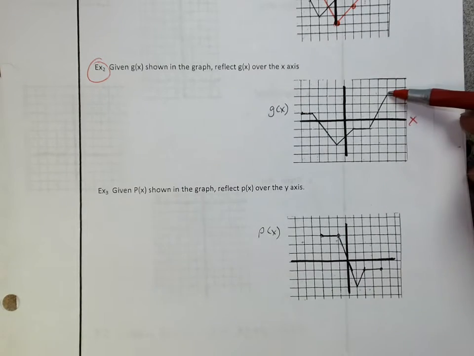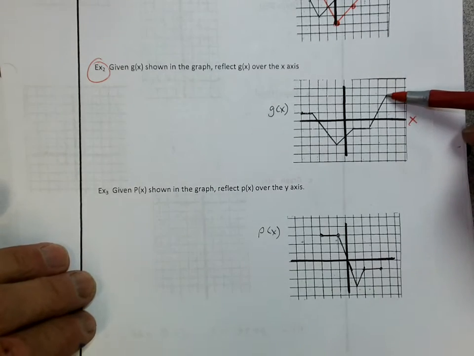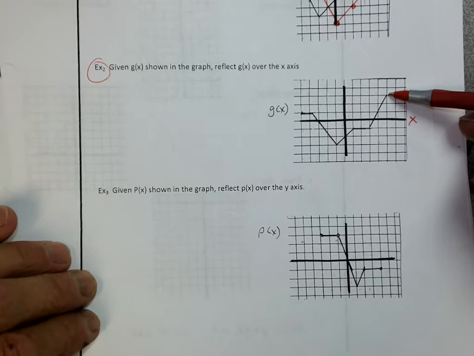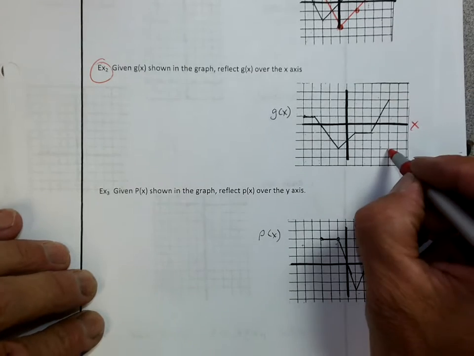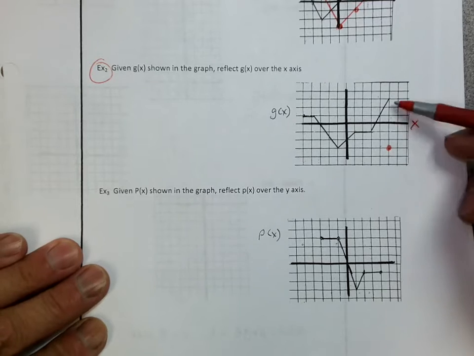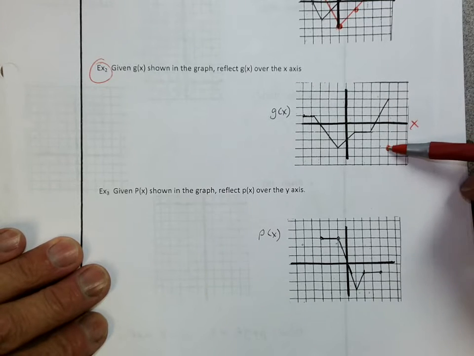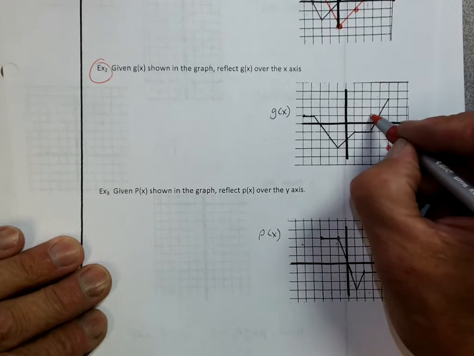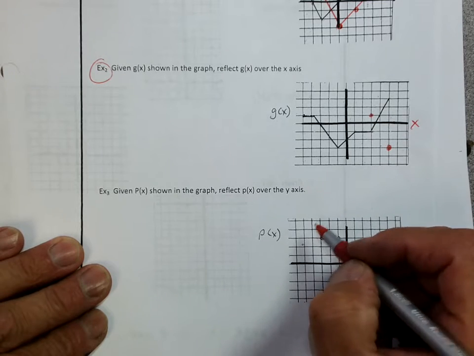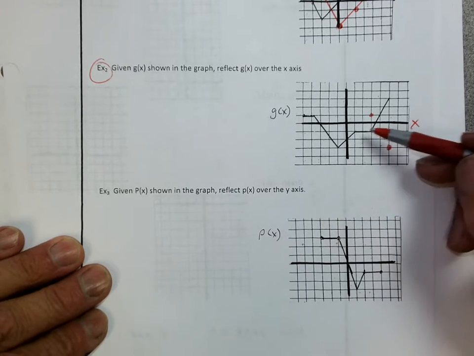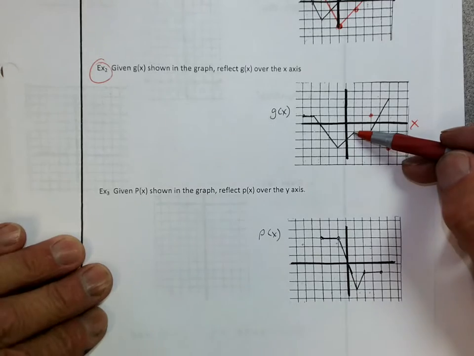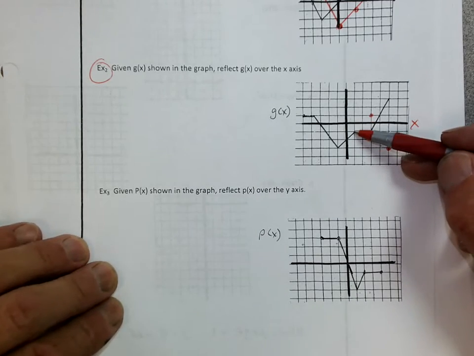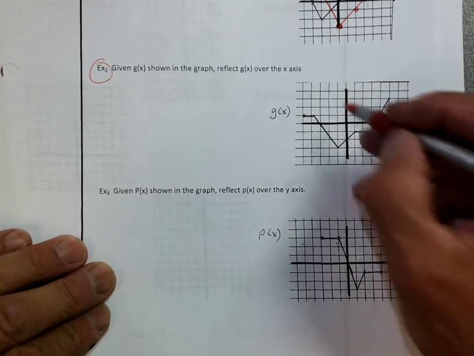So let's take this corner point. It has a height of 3. If I flip it over the x-axis, it's going to go down to negative 3. Does that make sense? I've got a height of 3. Flip it over to negative 3, okay? This important point, or this corner point, is down 1. So if I flip it over the x-axis, it's going to go up 1, right? This same corner point here at the end is down 1, so I'll flip it up and I'll go up 1, right?